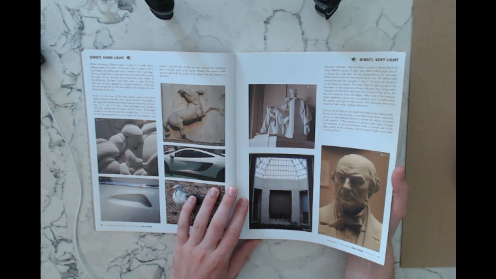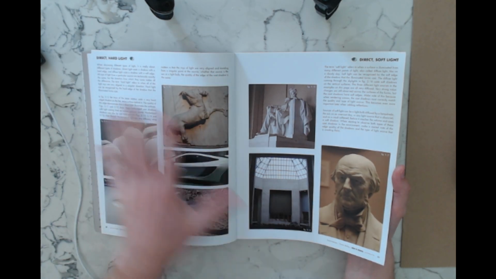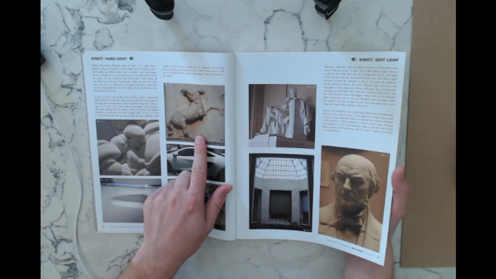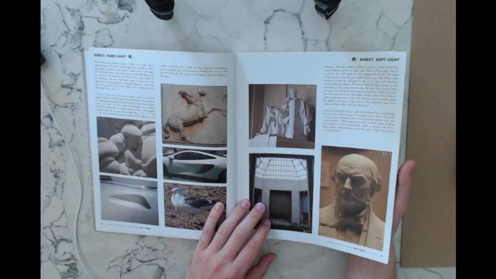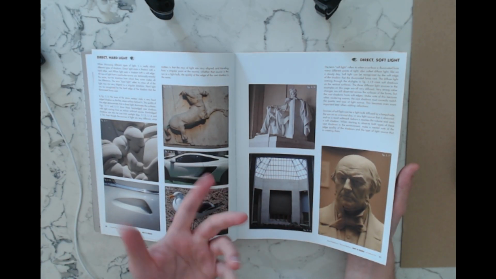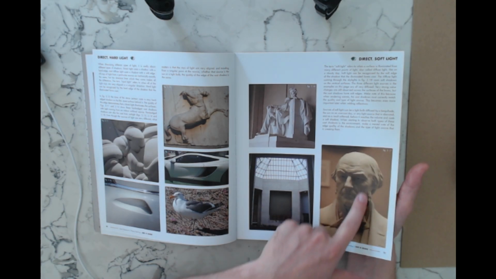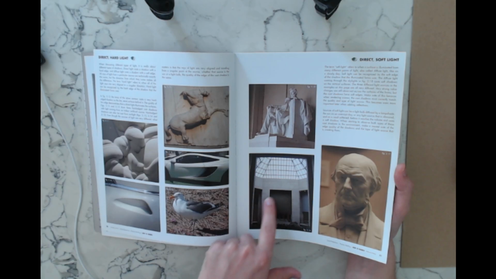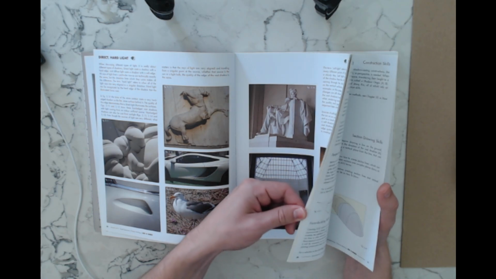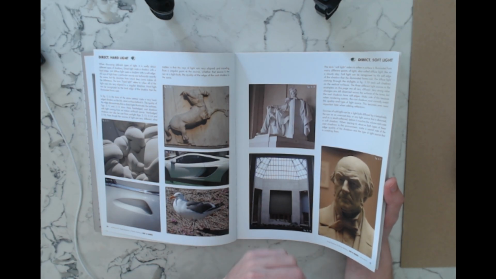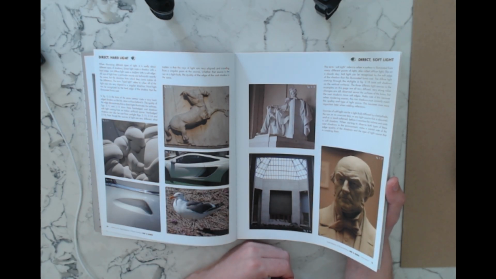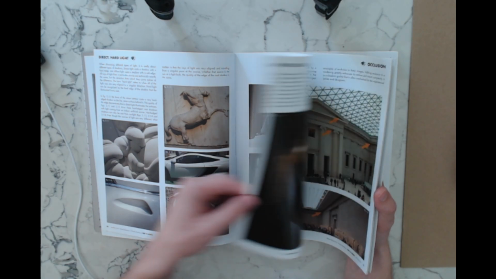Immediately, on this page, he's giving you an idea of the difference between direct light sources, which cast very hard shadows, as opposed to soft light sources, which have very soft shadows and more of an atmosphere to them, I suppose. So immediately he's throwing you in and showing you the differences between different types of shadows and different kinds of lights.